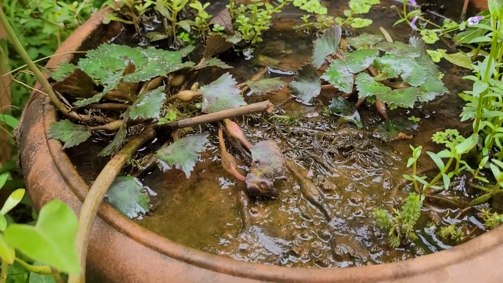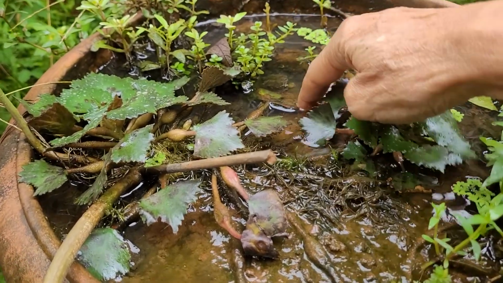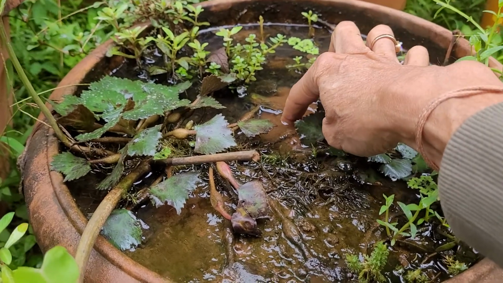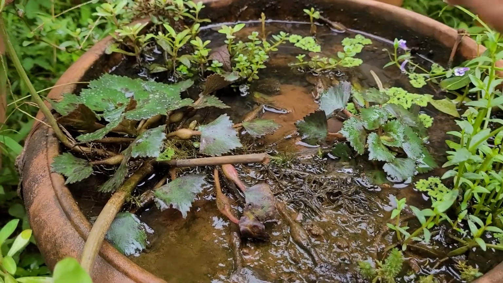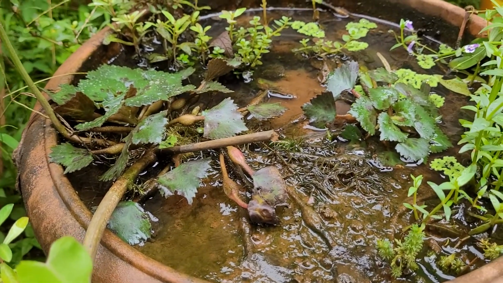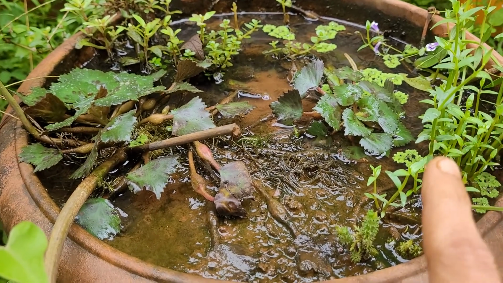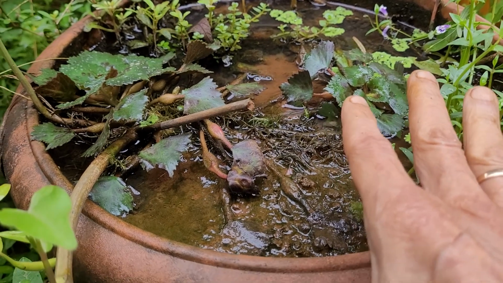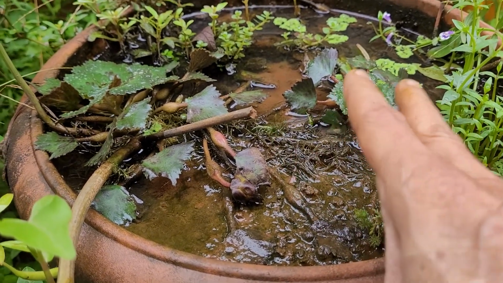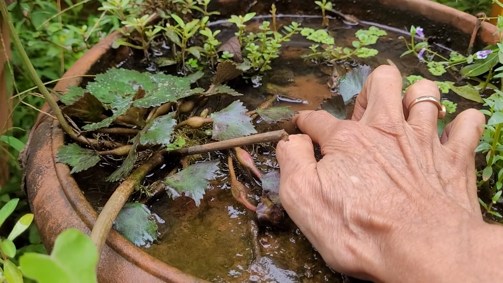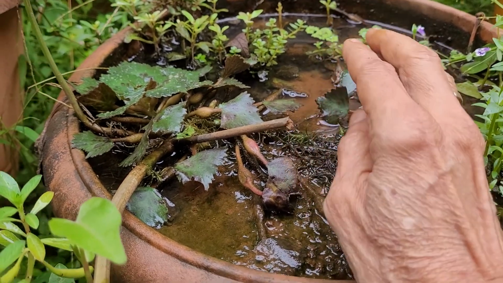In this one, the soil is almost up to the top. So there's about one inch of water, and you can increase it or decrease it. Sometimes you can allow it to evaporate completely. Once a week or once in 15 days you can add some water, or you can keep it with this much of water, 1 centimeter, half centimeter.